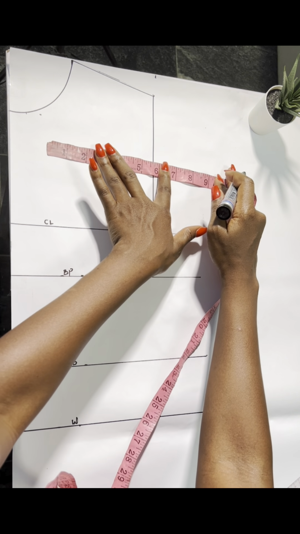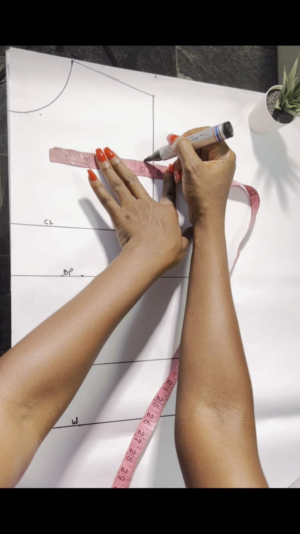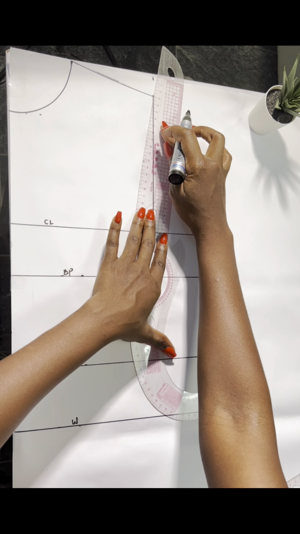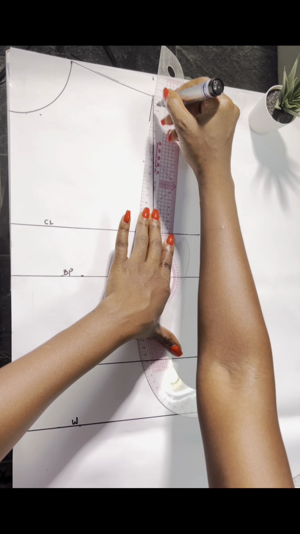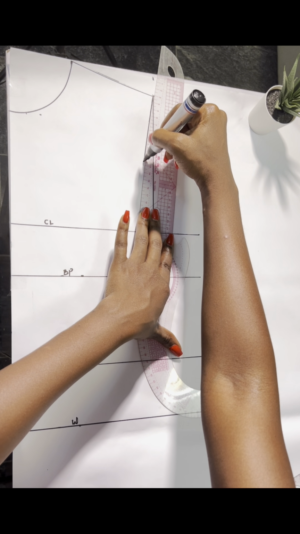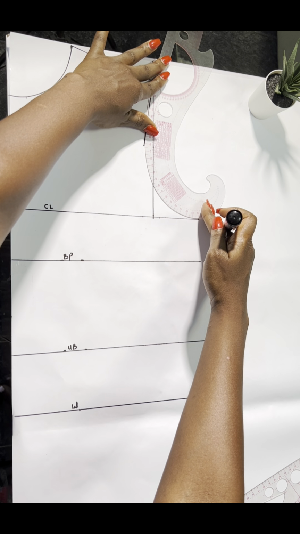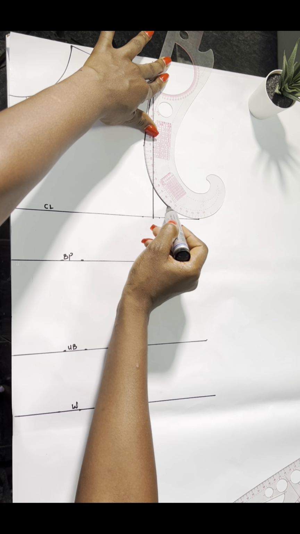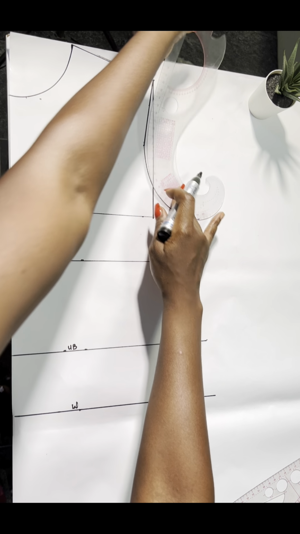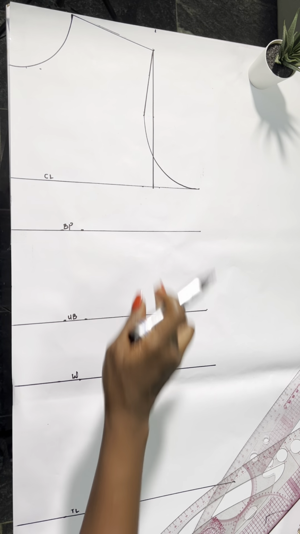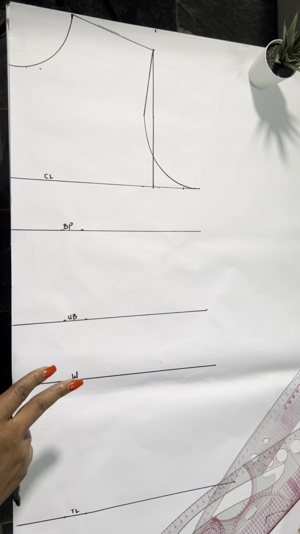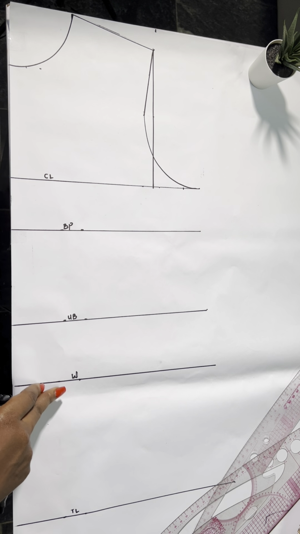You come in by 1/2 inch at this point, and you connect. Now we have our arm curve. So this is our basic bodice front block we are drafting now.